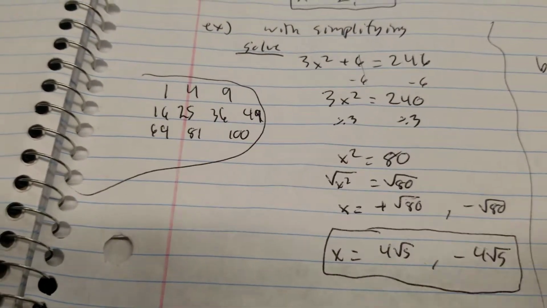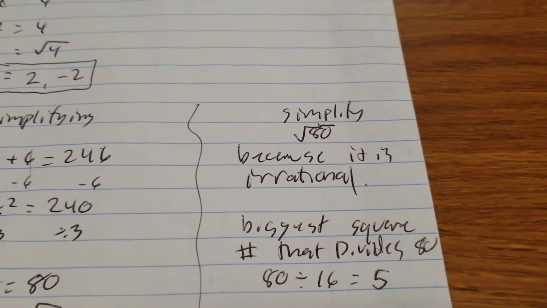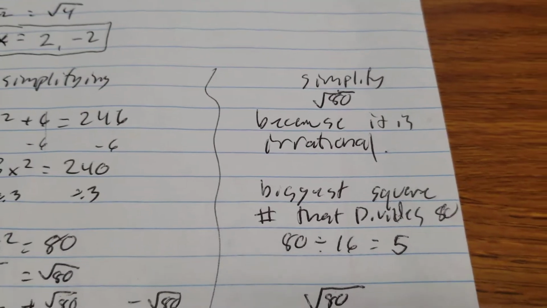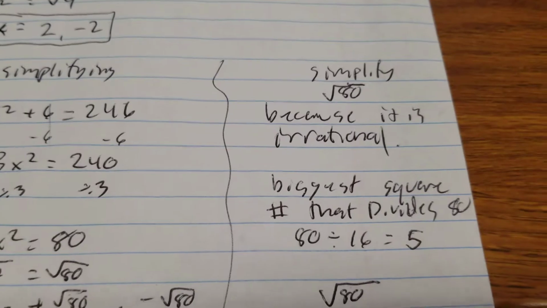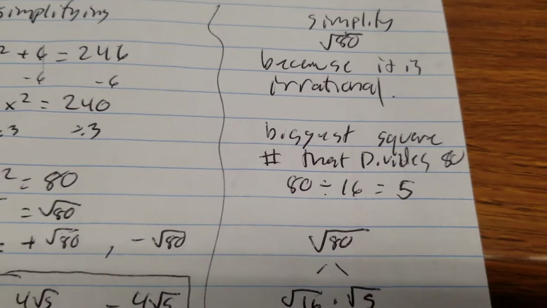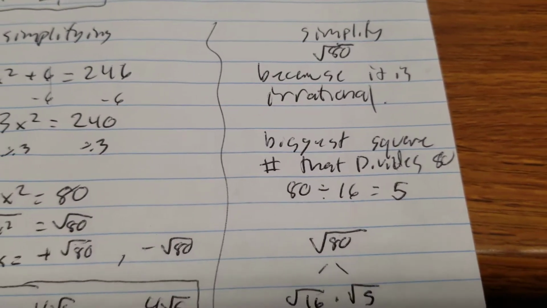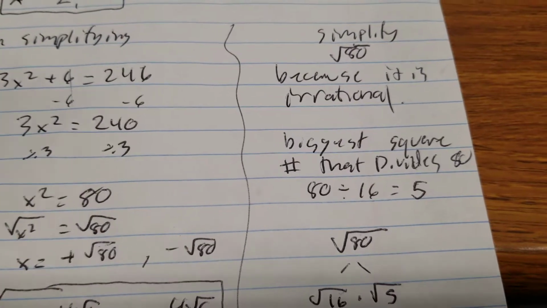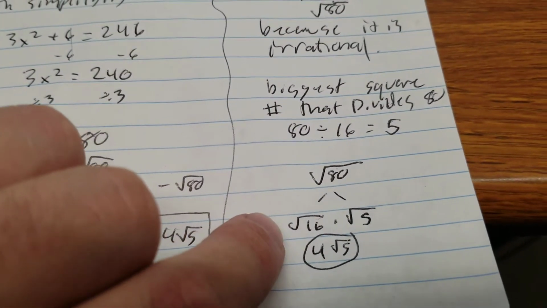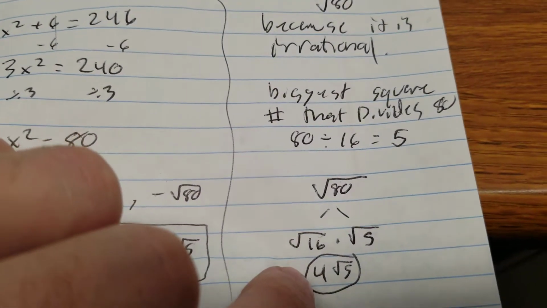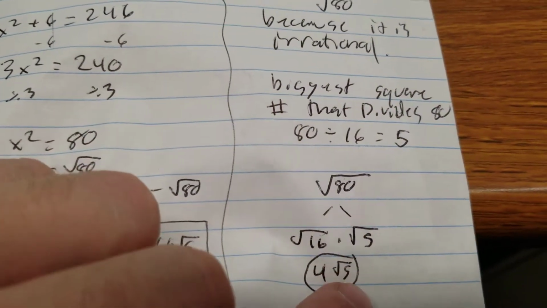And the way I did that was I looked at it up here, simplify square root of 80. It's called irrational, it has like gross decimal. So I think, okay, does 80 divide by a perfect square? I want the biggest perfect square that divides 80. I saw it was 16. So 80 divided by 16 is 5, so that means 16 times 5 equals 80. So I split it up. And the square root of 16 is a whole number. The square root of 5 we're just stuck with forever.